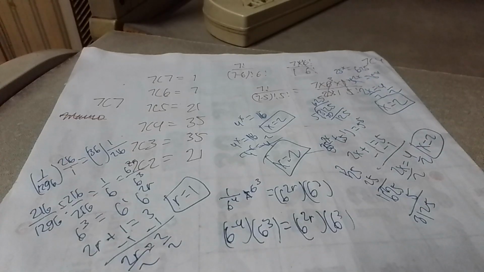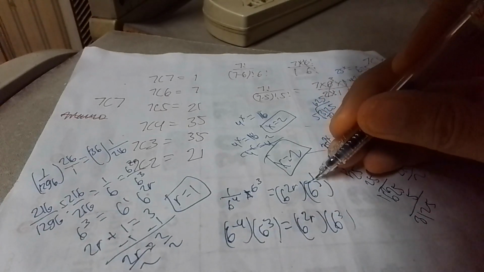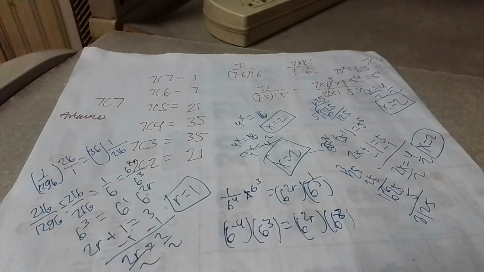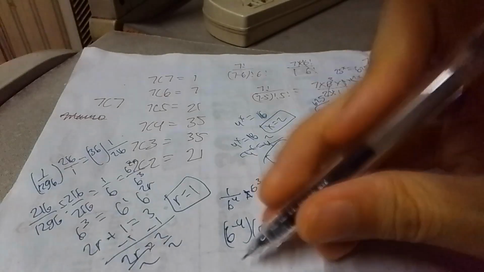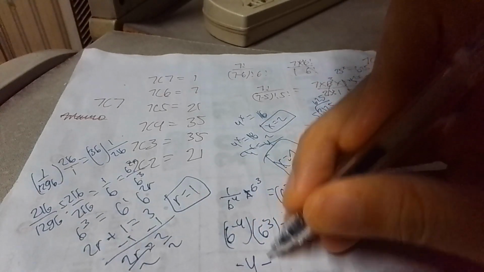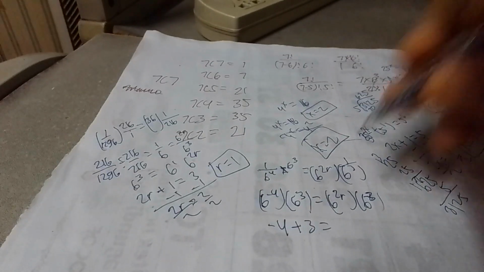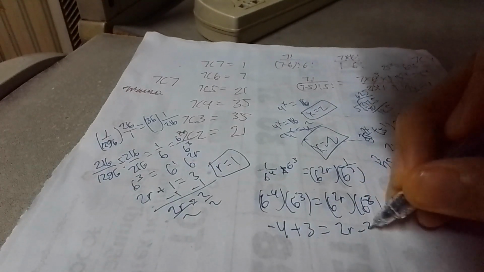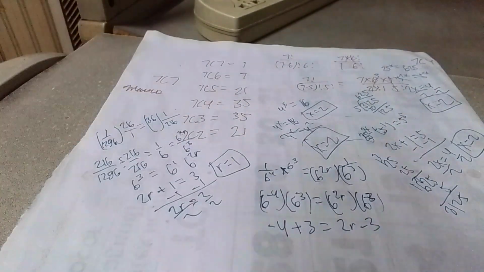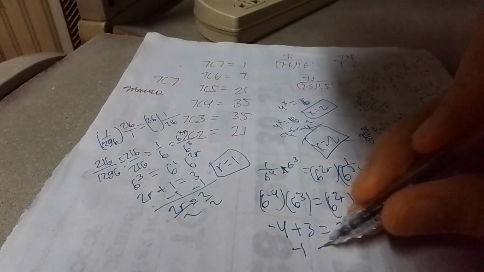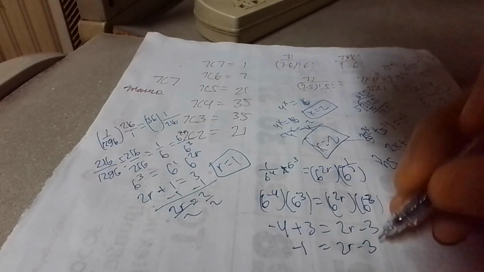Wait, that's supposed to be negative, right? Because 1 over 216 is the same as 1 over 6 cubed. So that's supposed to be negative 3. Now all the bases are the same. We can do this, right? We can just add like terms: negative 4 plus 3, and then 2r minus 3. We can combine like terms here, making that negative 4 plus 3 equals negative 1 equals 2r minus 3.